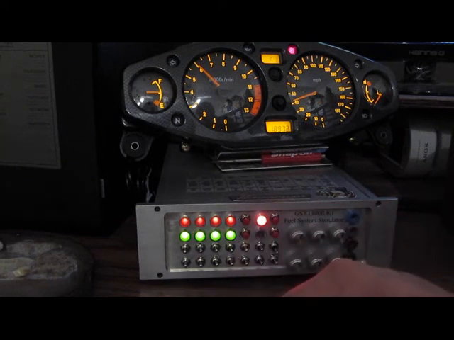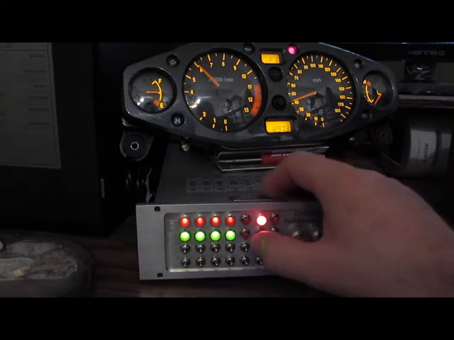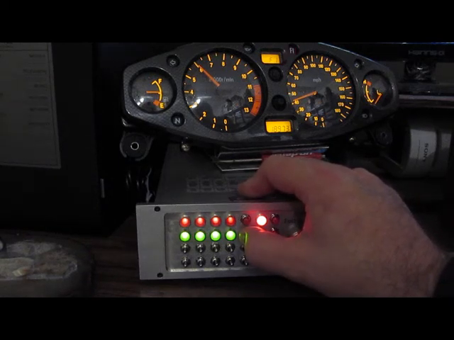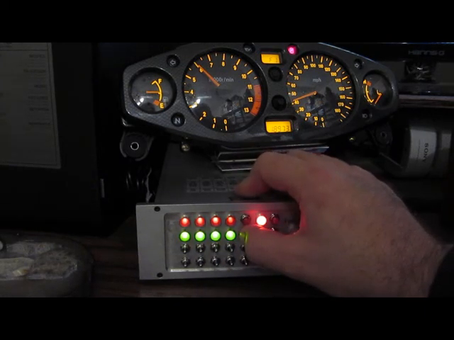I've gone ahead and reloaded the ECM with a binary that just includes the shift algorithm, so the neutral limiters have been removed. Now if I push the shift button, you can see here with the red LEDs, which are the ignition, they hardly even turn off versus how long the fuel, or the green LEDs, turn off for.